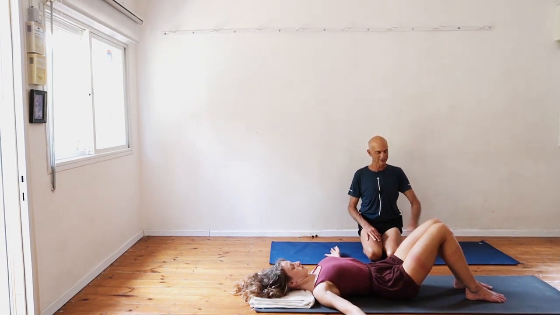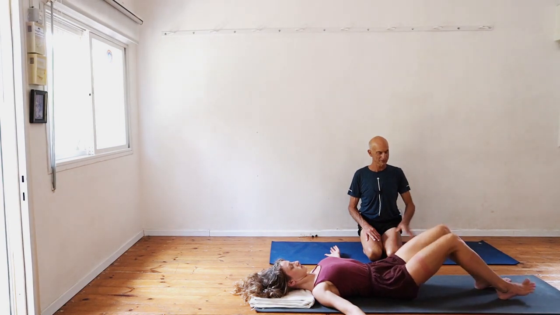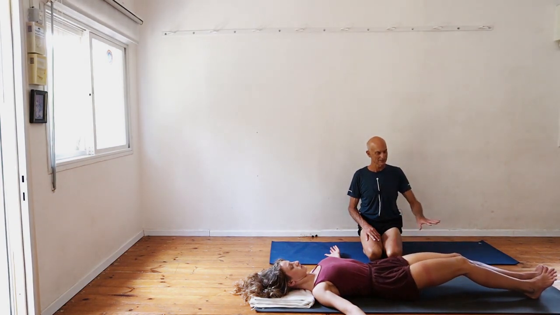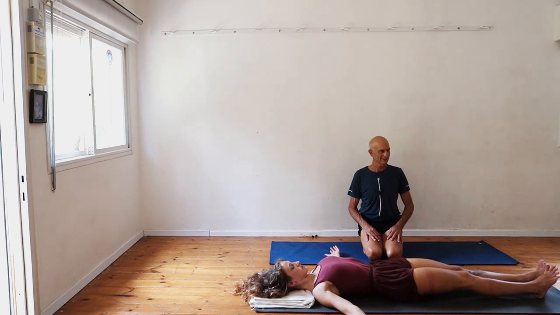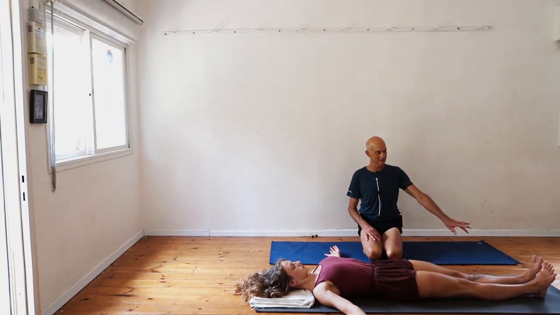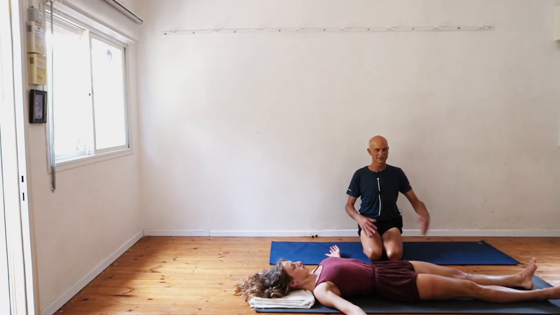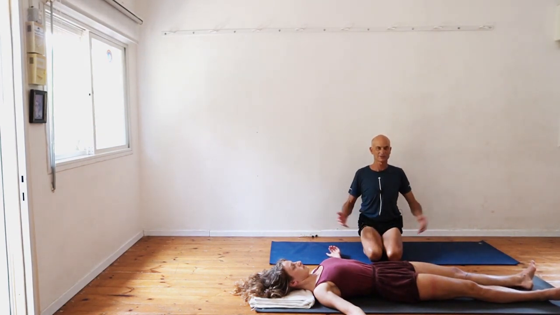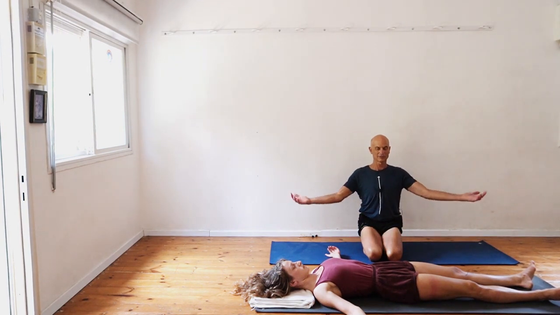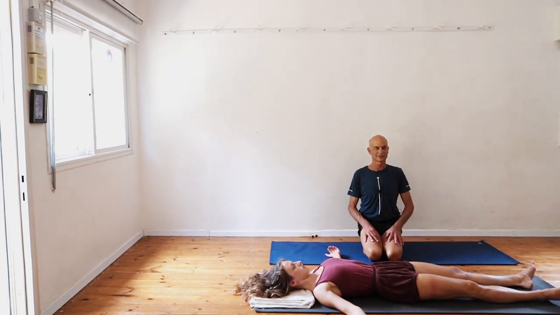Now slide your heels away. Here it's good to have the friction of the sticky mat. And then once the legs are straightened, you just release them and allow the feet to roll from inside out. And also the hands rolling from inside out. And then with each exhalation, you make your body softer. You exhale and surrender more and more to gravity.